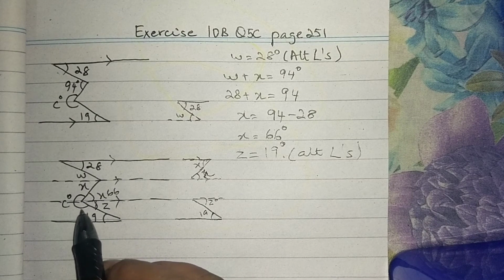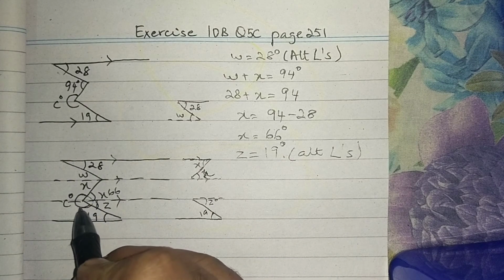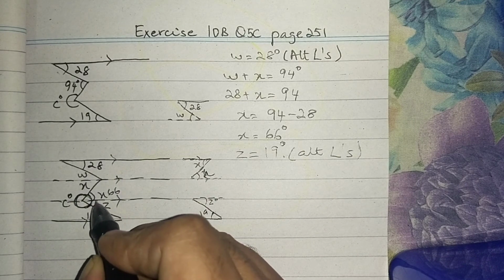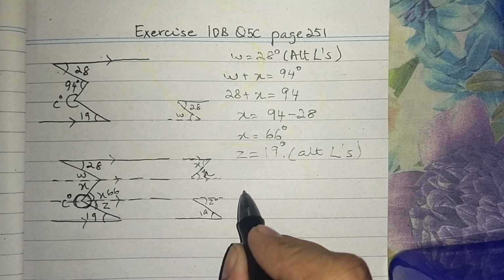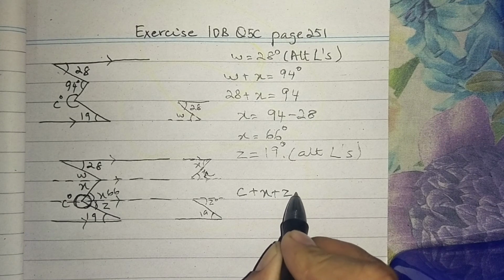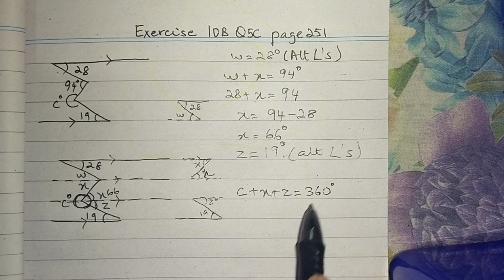Now I need to find the value for the original unknown angle, that is C. If you see over here, this whole thing is a complete rotation. I can use the values of X and Z to find the value for C. So C plus X plus Z is equal to 360 degrees. How do I know that?